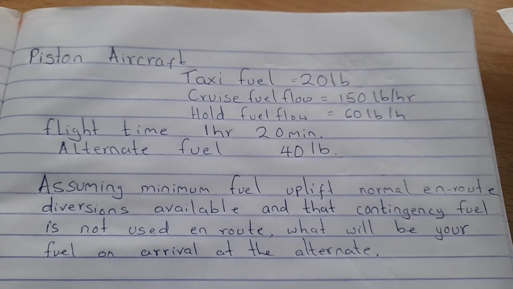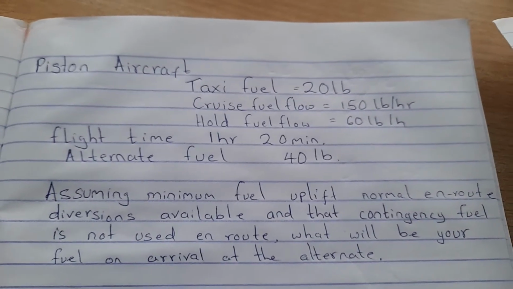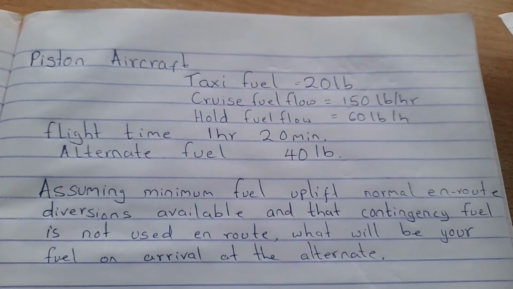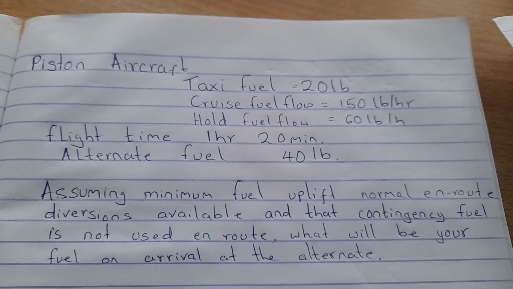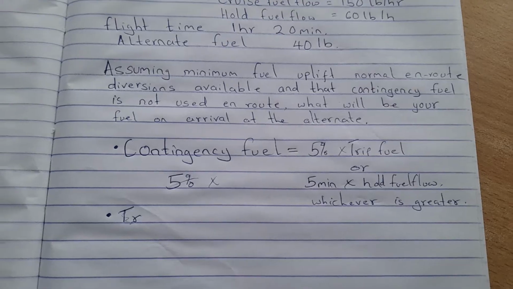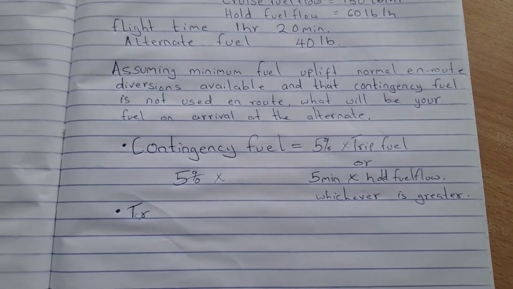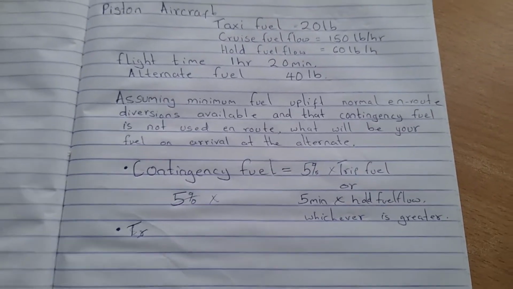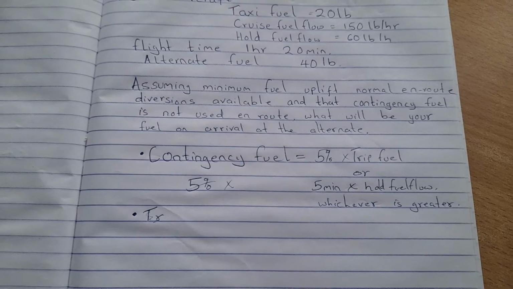So what will be your fuel on arrival at the alternate? On arrival at the alternate, you'll have used your taxi fuel, you'll have used your trip fuel, you'll have used your alternate fuel. So the only thing that's remaining in this is the contingency fuel. The contingency fuel is usually 5% of trip fuel or 5 minutes at the holding fuel flow. Whichever gives you the greatest is the contingency fuel that you'll use.